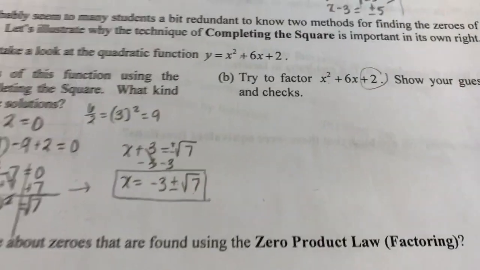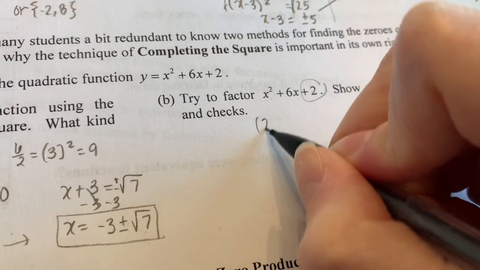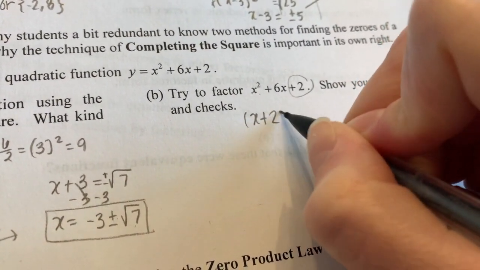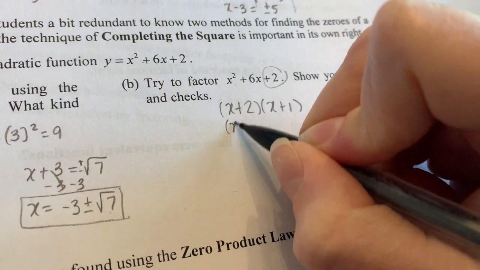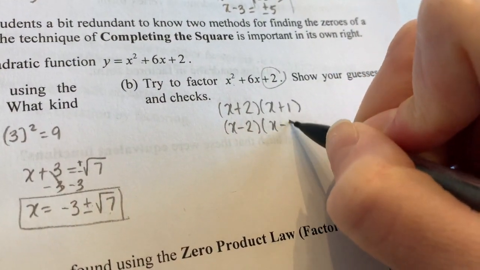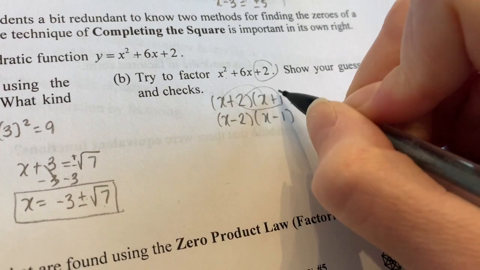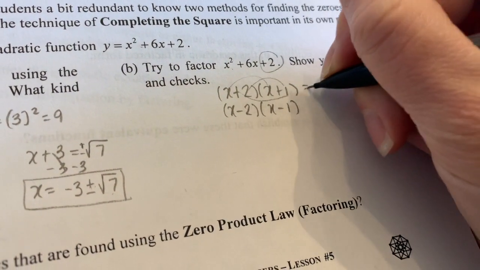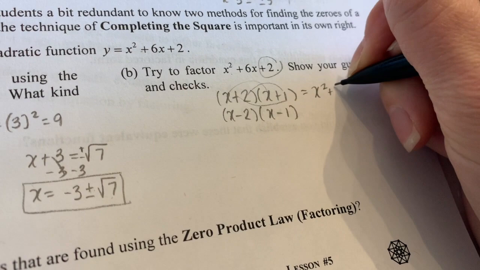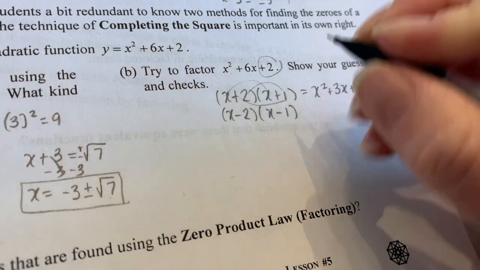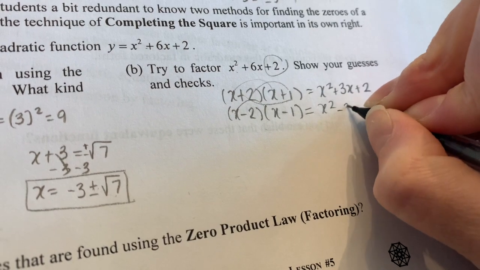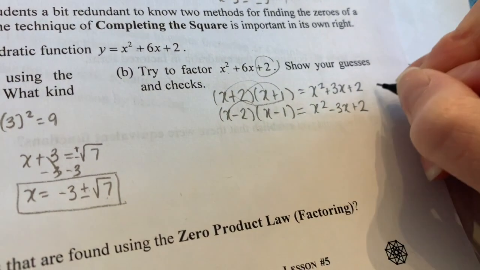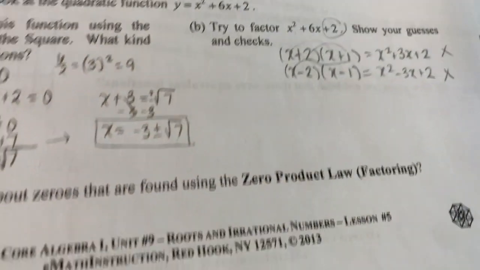Okay? So they want us to show our guesses and checks. Really, the only options you have are x plus 2 and x plus 1, or x minus 2 and x minus 1. And no matter what, it's not going to work. This would be x squared plus 3x plus 2, and this one would be x squared minus 3x plus 2. So it's not going to work.